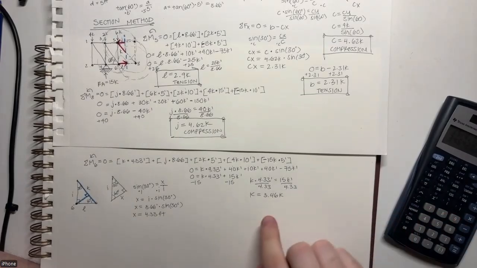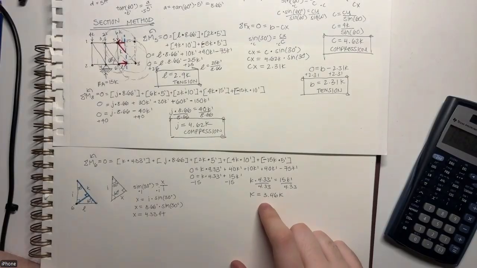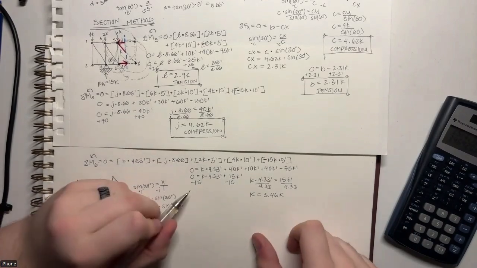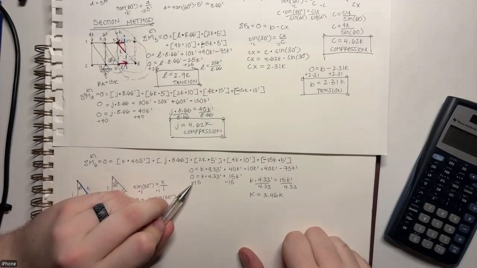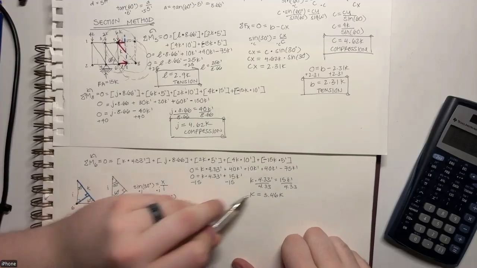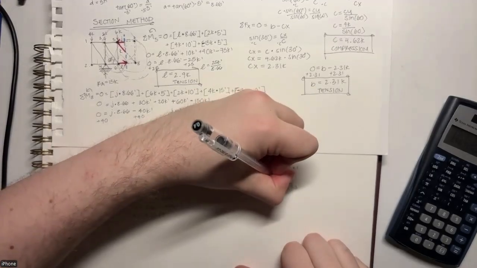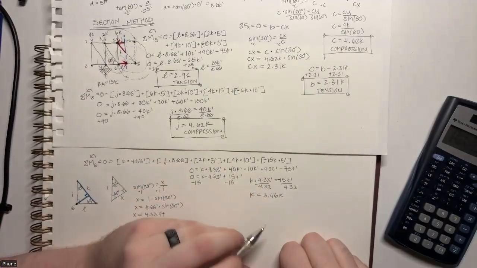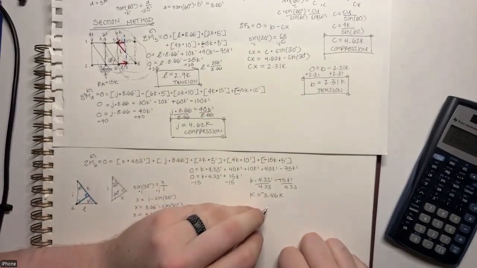So that is K. And then what I want to do is think about the direction. Wait a second. Look here. I did negative 15 and negative 15, but I wrote plus 15 over here, so I've got to change that. Negative 15, so K is negative 3.46.